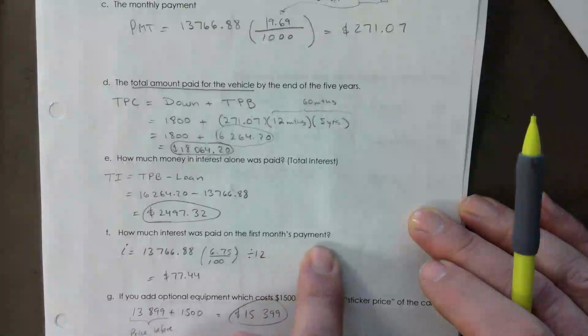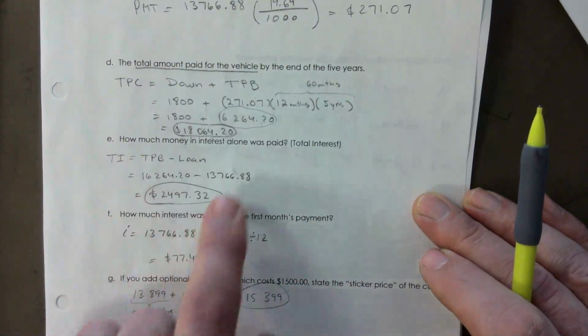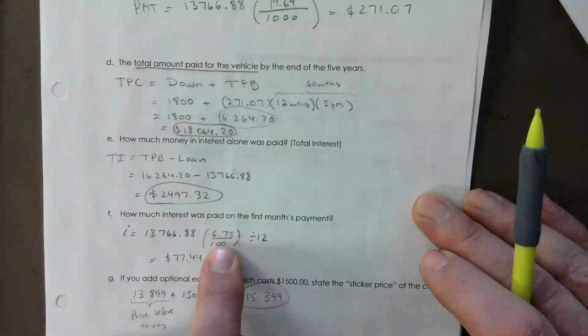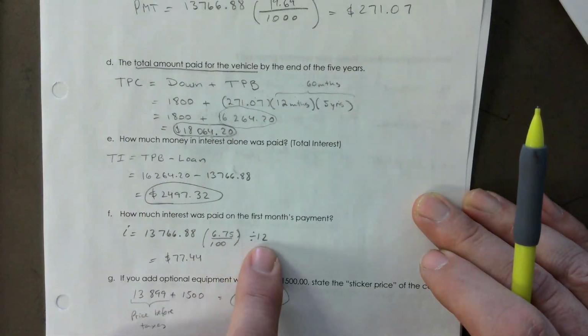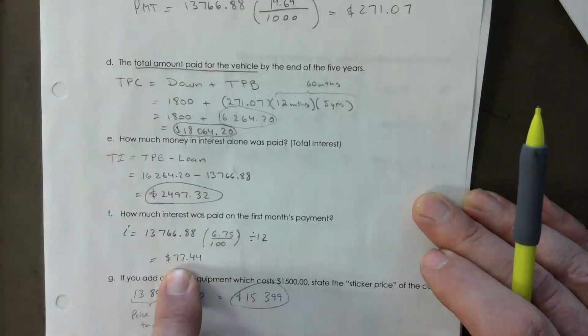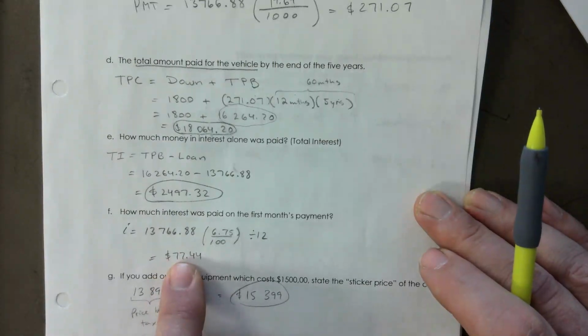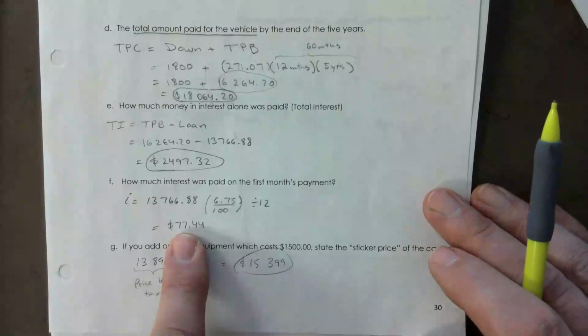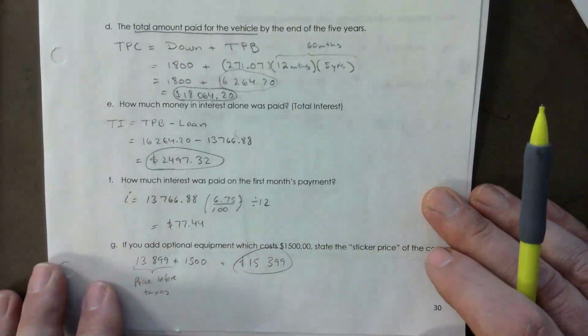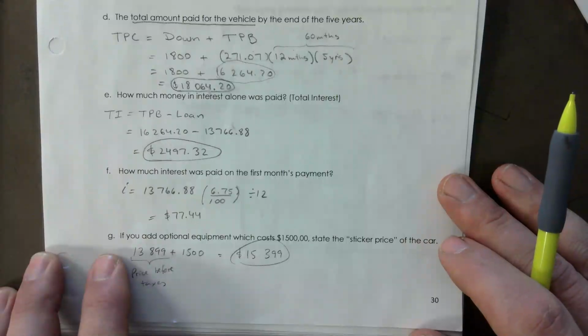How much interest was paid on the first month? Again, I take the loan times the interest rate divided by 100, all of that divided by 12, so it's 77.44. I didn't ask you for principal here, so just leave it. Or did I? I think I did.